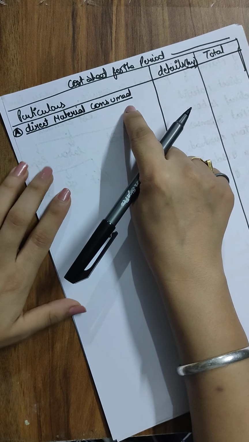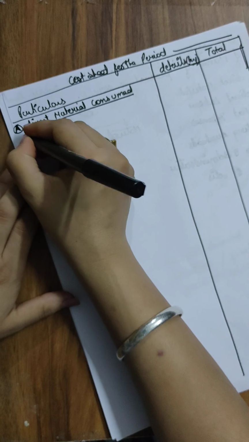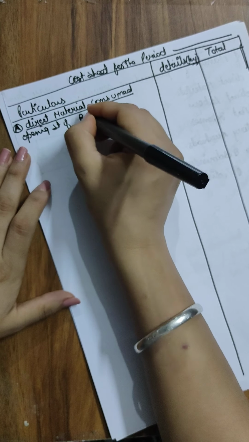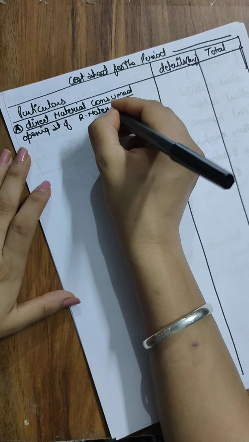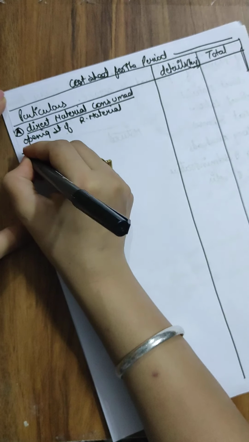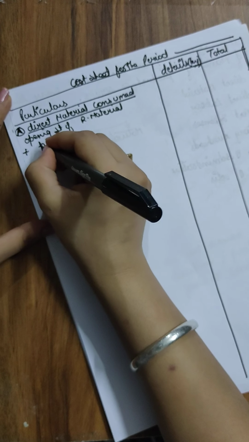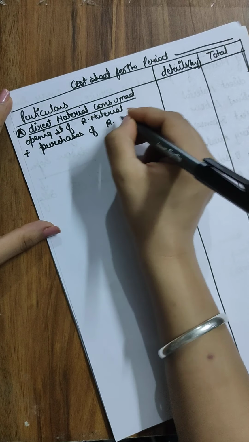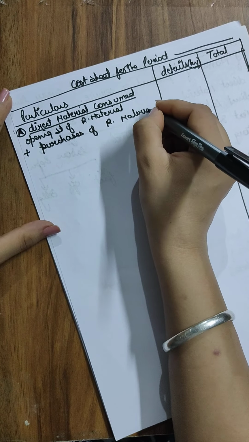So to calculate the direct material consumed, we have the opening stock, whatever the opening stock of raw material is. To this, we add purchases of raw material.